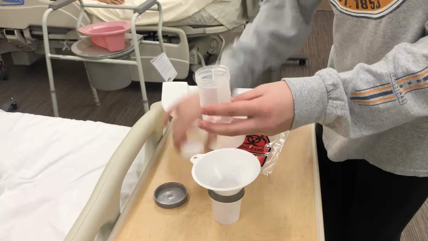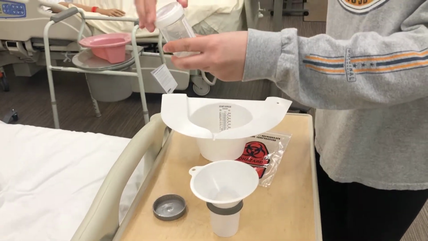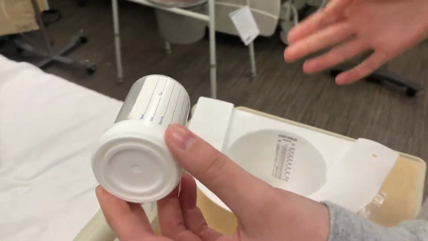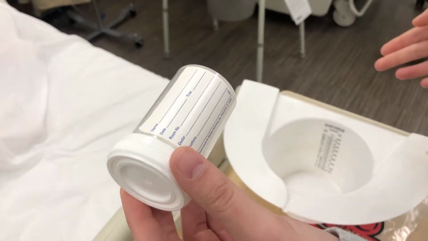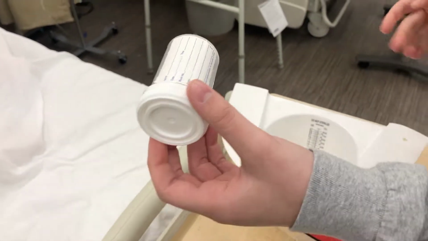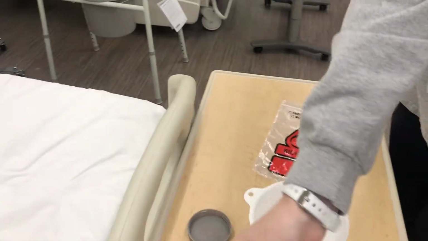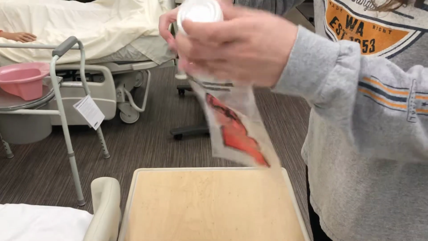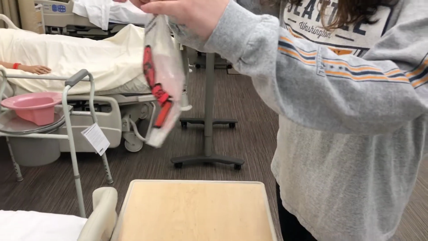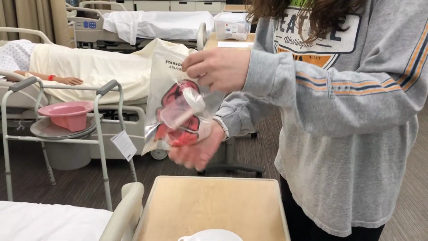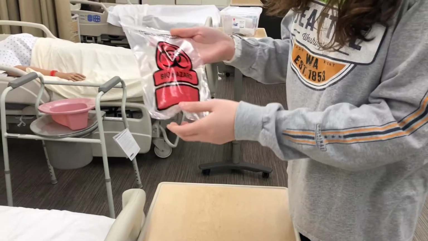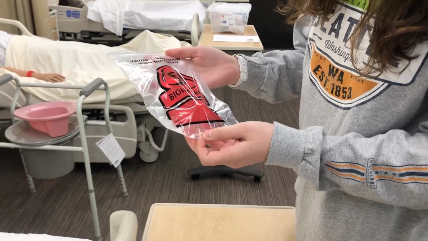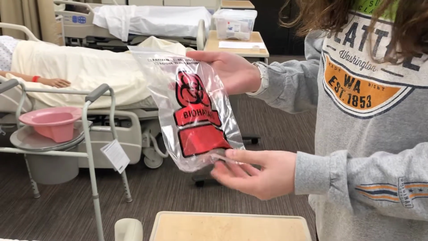Then I would cap it and fill out the information. I would label it with the patient's name, the date, the time, the room number, and their doctor. Then I would take a biohazard bag and put the specimen into there, and I would put the patient's name, their date of birth, the room number, the date, and the time.